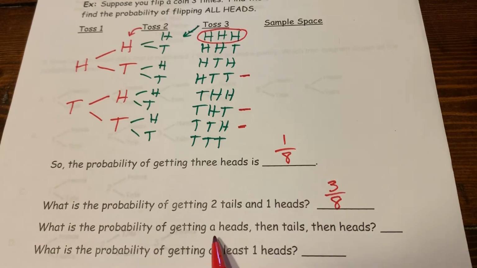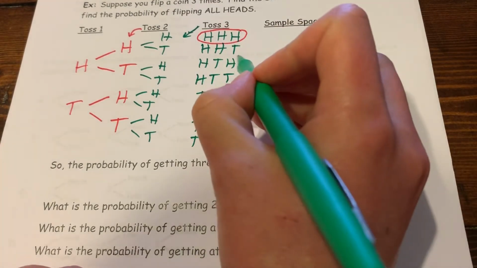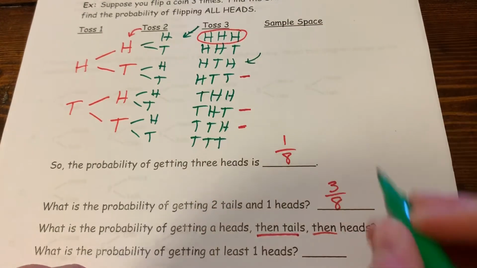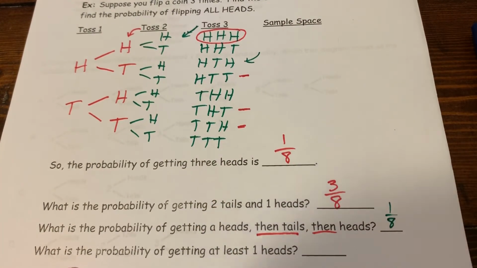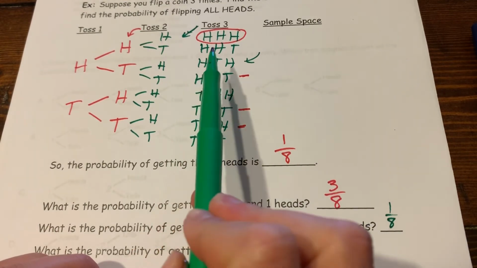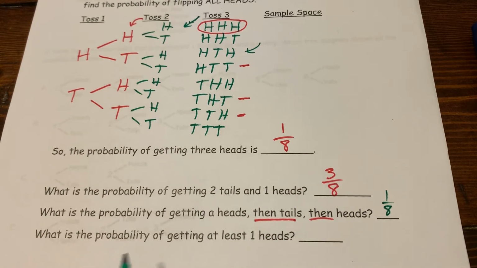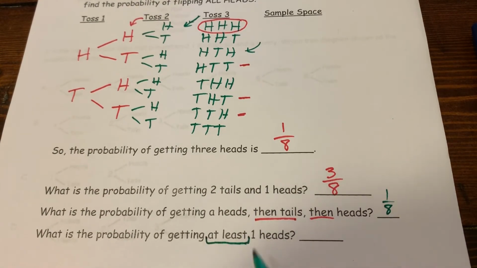So that's 3 options out of 8 total. What's the probability of getting heads, then tails, then heads? So this is very order specific. So I have to find it in that order. So HTH, HTH is right here. That is 1 option out of 8. There is no other option where you have heads first, followed by tails, followed by heads. There's only 1 option. And this last one, okay, be careful whenever you see those inequality phrases.